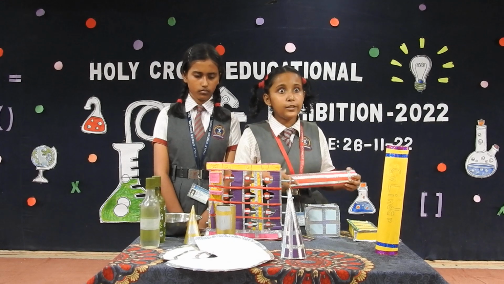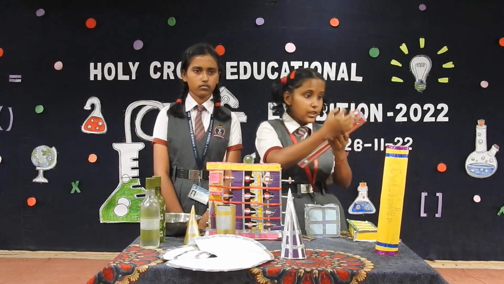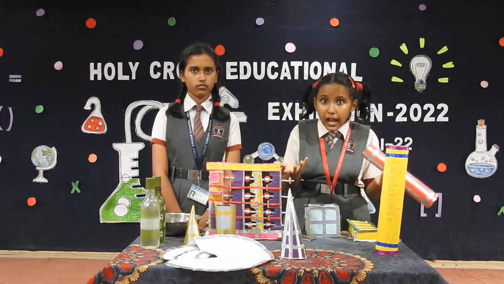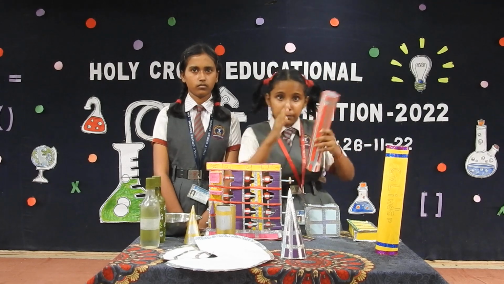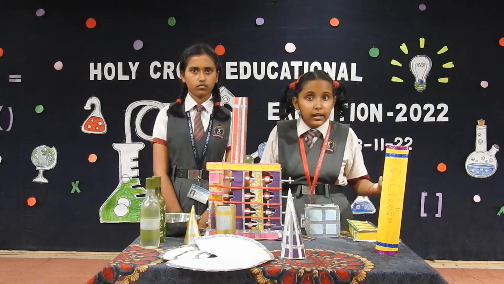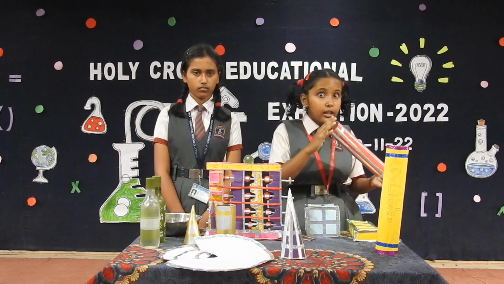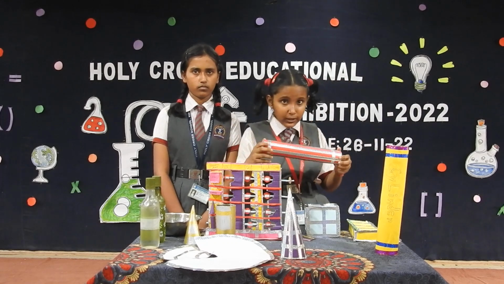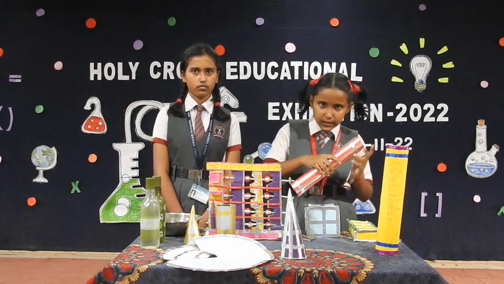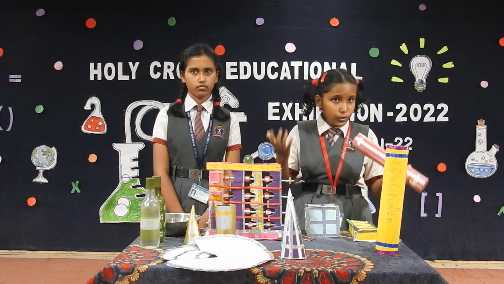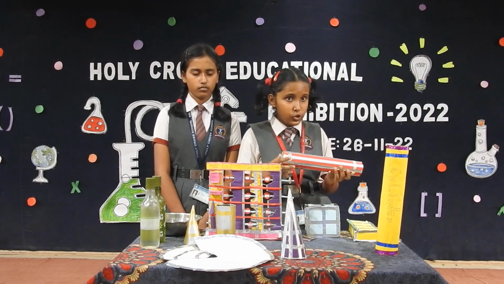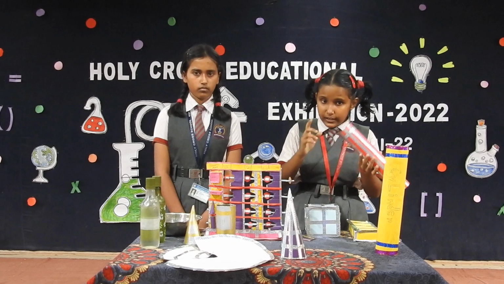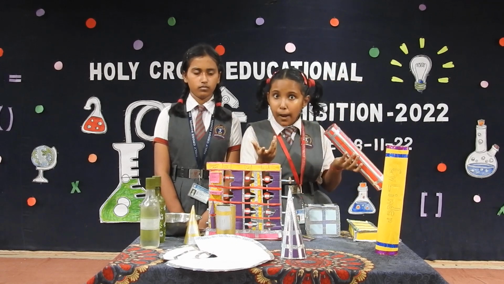Now if we want to find the total surface area, that means the curved surface area plus the area of the two circles. So we know that the curved surface area is 2 pi r h, and the area of a circle is pi r square.